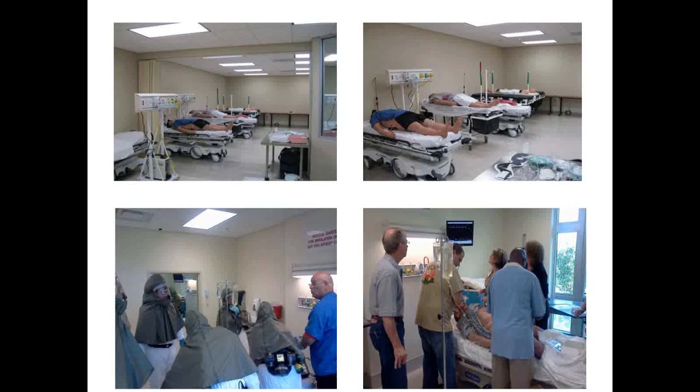There are some pictures of one of our classes, and you notice down in the lower left corner the people in the chem gear having to go through the decontamination and treating process. So that's our simulation lab.